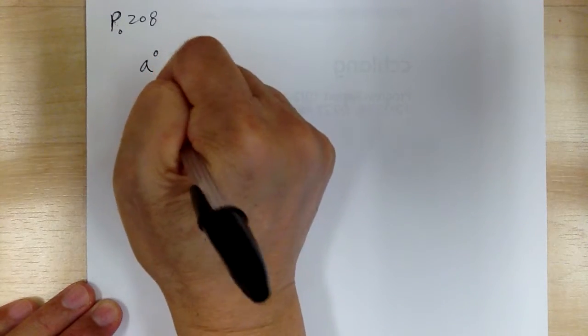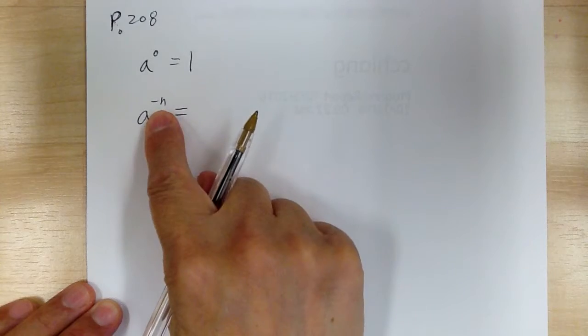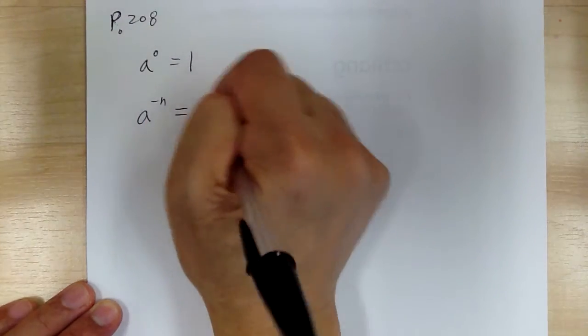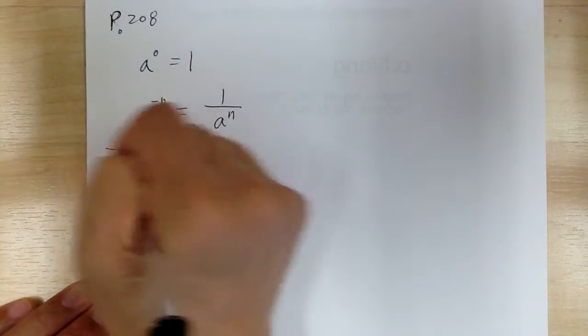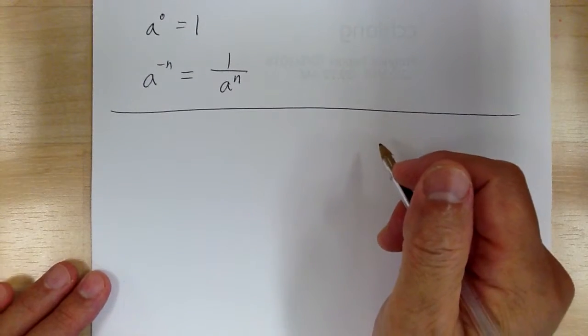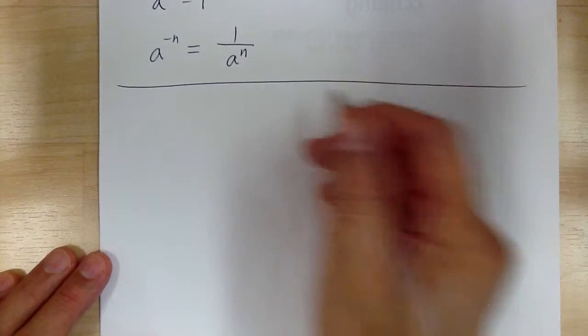And a to the negative n. When you have a negative exponent, it means to flip things over. So this will equal 1 over a to the n. You can always review from your pre-algebra. So let's go over some examples.